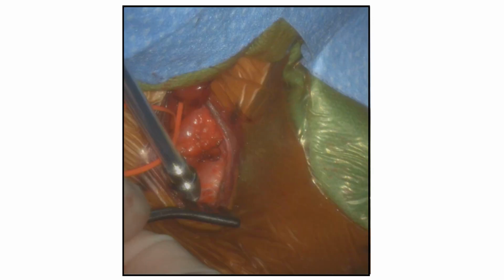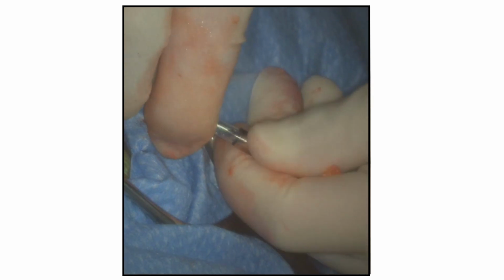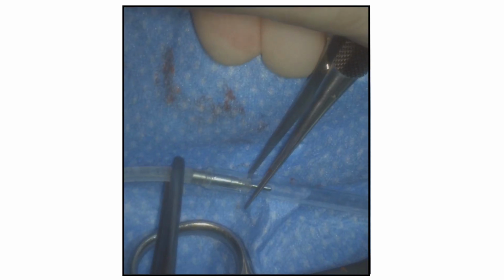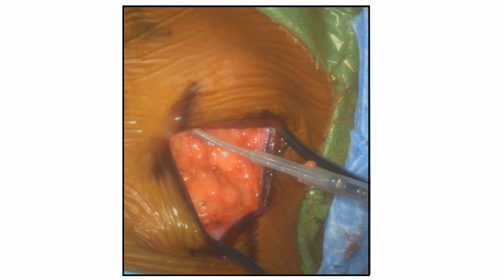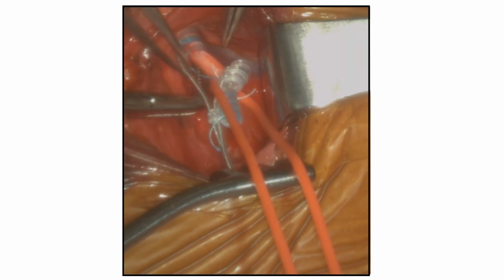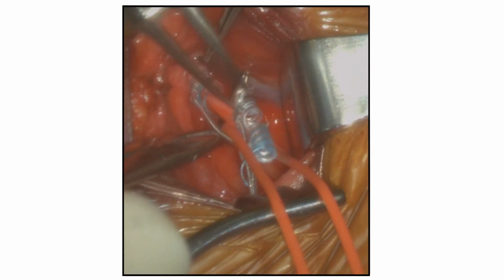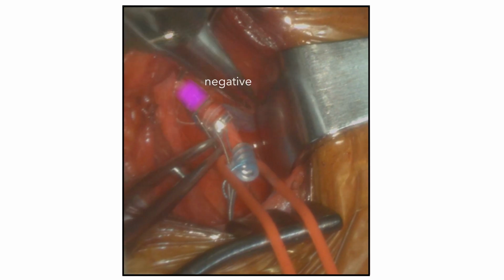Then a tunneler is used to connect the neck and chest incisions. A cable is run underneath the skin through the tunnel. With the help of a right angle, the electrodes are placed on the nerve in a stepwise fashion, starting cephalad and traveling caudally. First the negative electrode, then the positive electrode, and finally the anchor is secured.